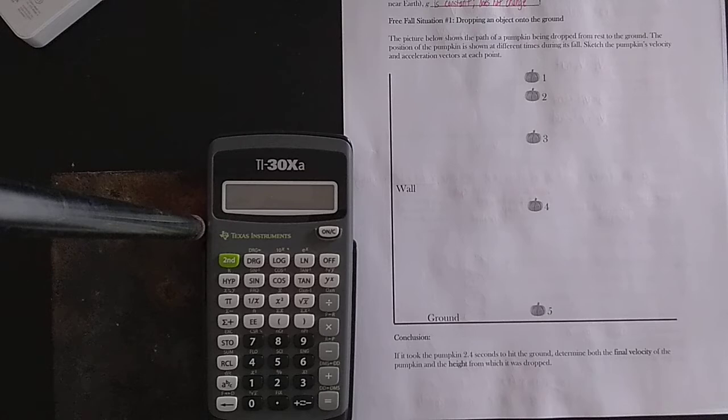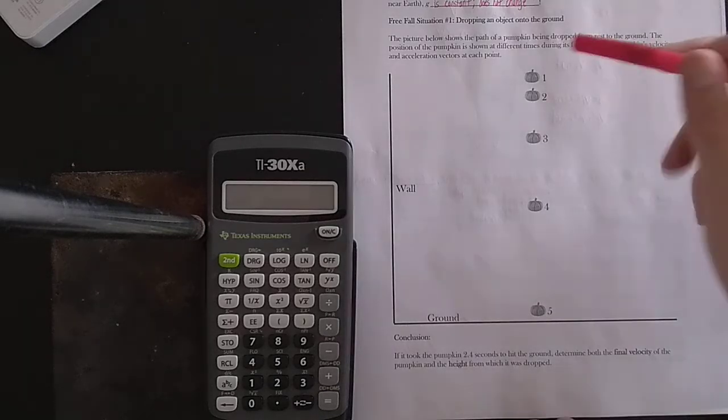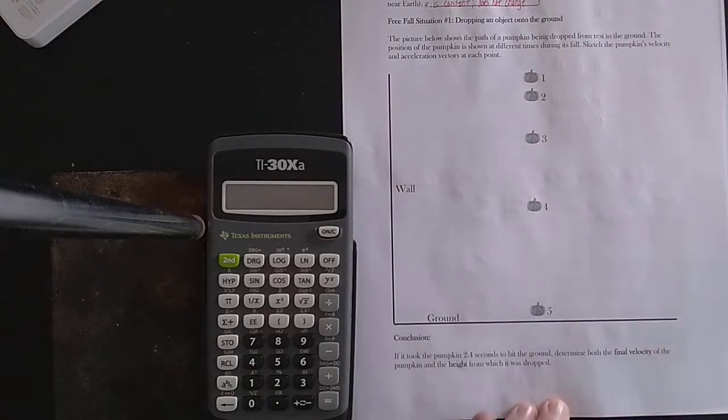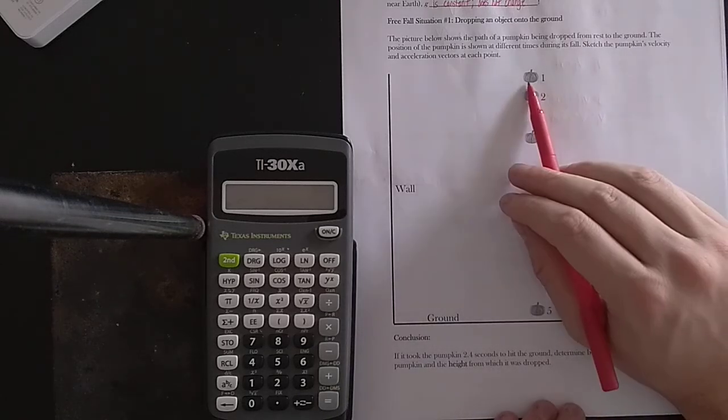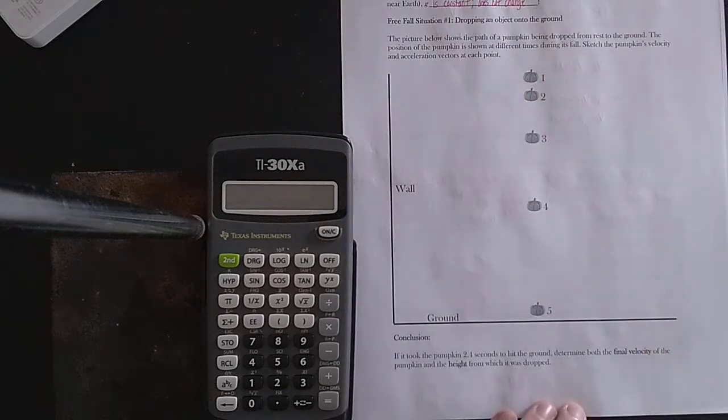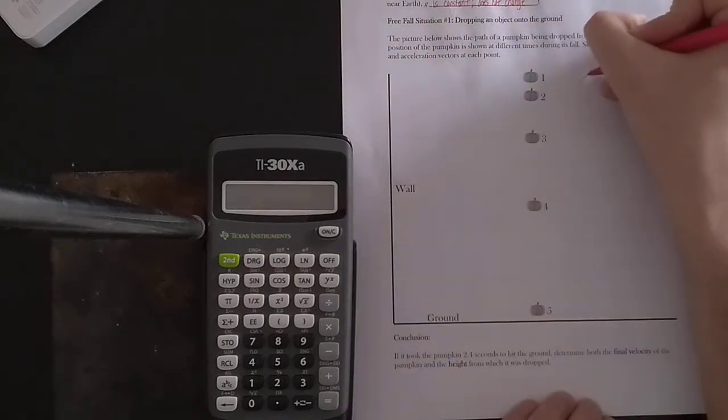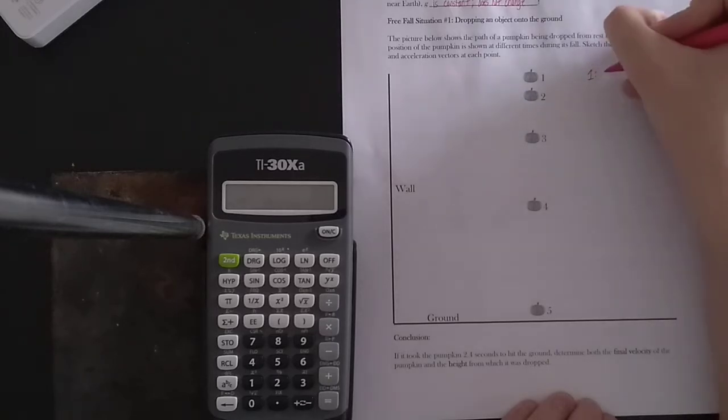Situation number one, we're just going to drop an object onto the ground. As you can see, we have a pumpkin falling, and we have different instances as it moves down. Okay? This is very similar to what we're going to do very shortly. At point number one, this is right after the pumpkin is dropped. It's basically right as the person releases the pumpkin. At this point, at image number one, there's not yet any velocity.